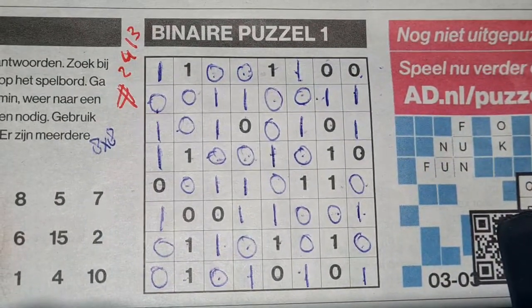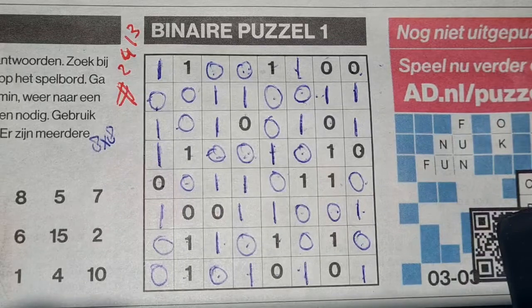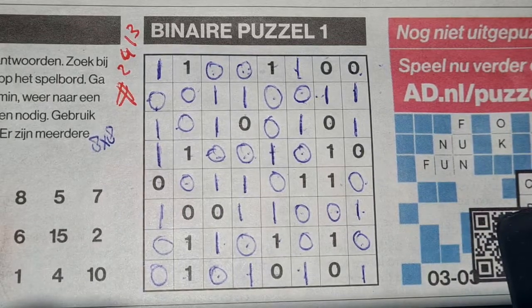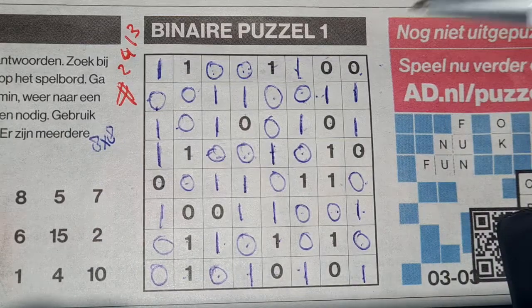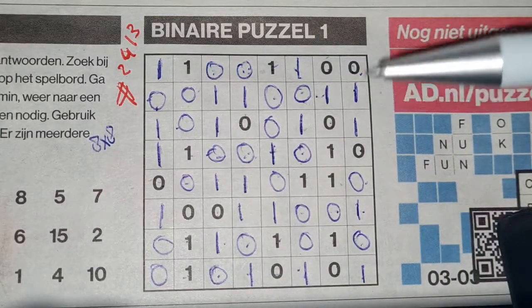Great binary without any comparing, so I like this one. Do you think so? Thumbs up, otherwise thumbs down. You can also download this PDF file so you can make it or solve it by yourself.